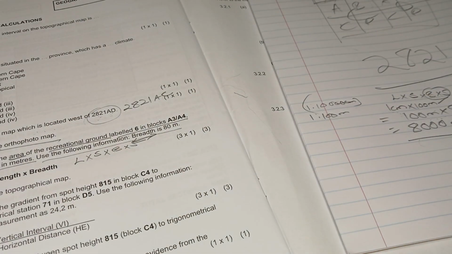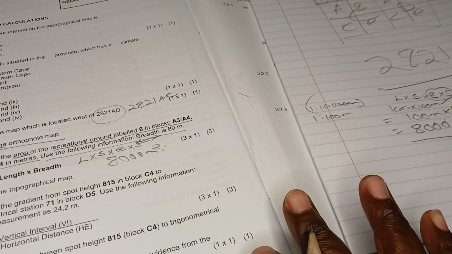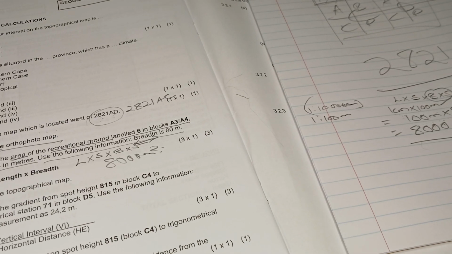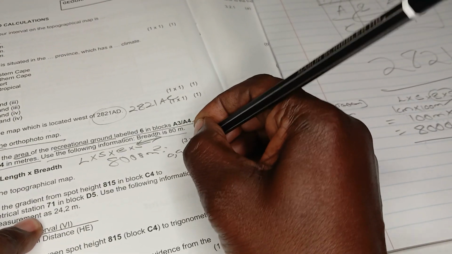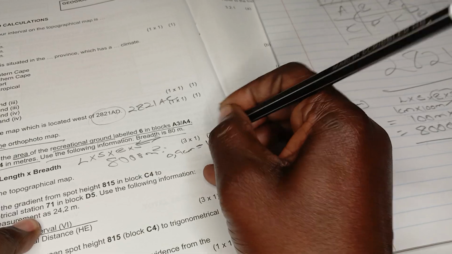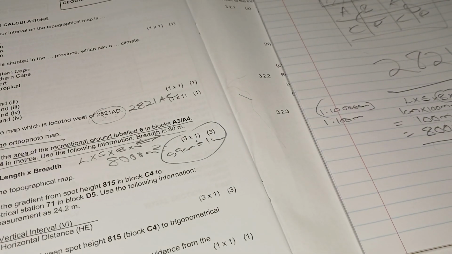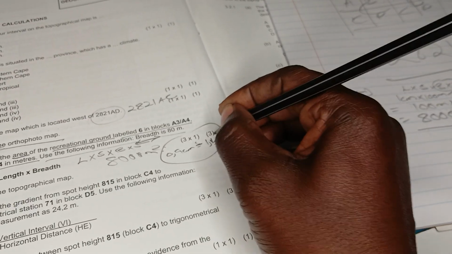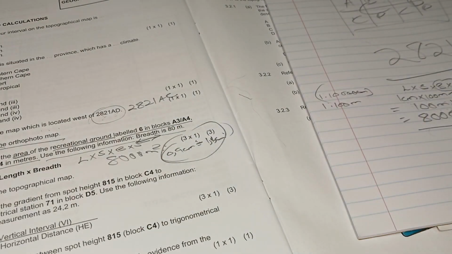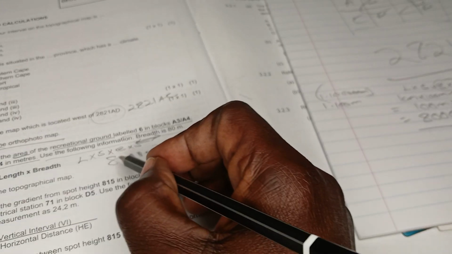The area, which means our answer there is 8,000 square meters. However, you can have different measurements. Let me just take the range. For our length, you can use from 0.9 centimeter to 1 centimeter, or you can also use up to 1.1 centimeter. You multiply 0.9 by 100 and get your answer, or 1.1 multiplied by 100, and you get your answer as well. You can use all of them, but here we have used 1 centimeter.